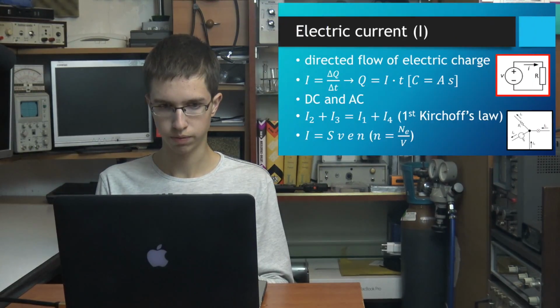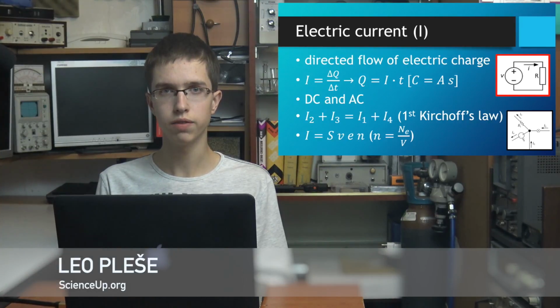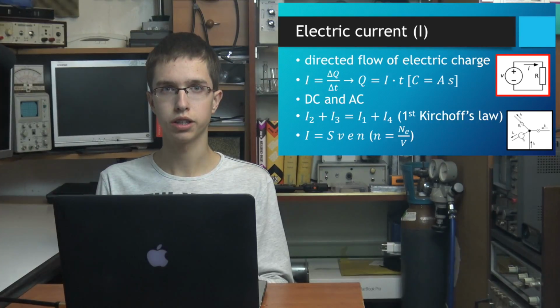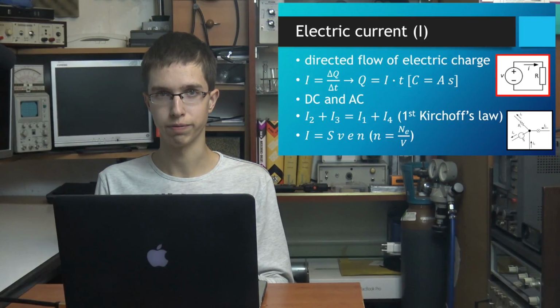Today we are going to talk about electric current, voltage and resistance. Electric current, marked with big I, is directed flow of electric charge. Magnitude of electric current depends on amount of charge delta Q, which passes through cross-section of conductor within time interval delta T. Electric current is therefore proportion of delta Q and delta T. Its measuring unit is ampere, big A.